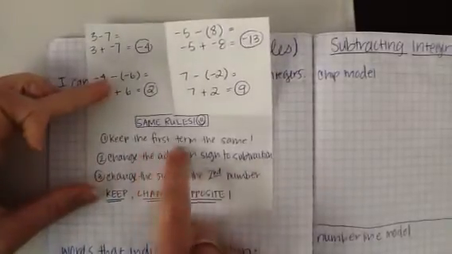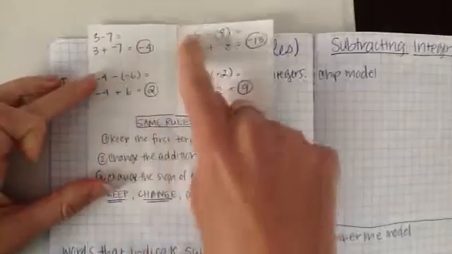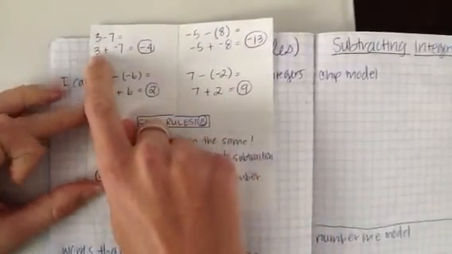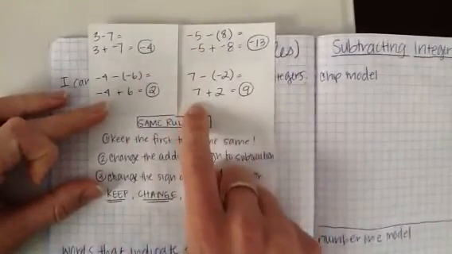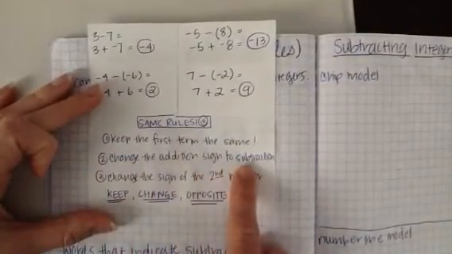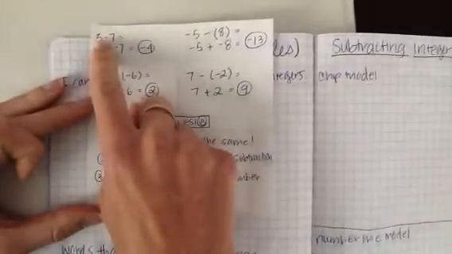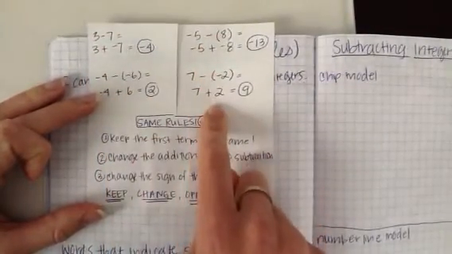So the first thing you're going to do is you're going to keep the first term the same. So no matter what you start with, you're going to keep that number the same. So for example 1, I kept this 3. Example 2, I kept this negative 4. I kept this negative 5. I kept that positive 7. The second rule is just to change the subtraction sign to an addition sign. So I change this from subtraction to addition each time.